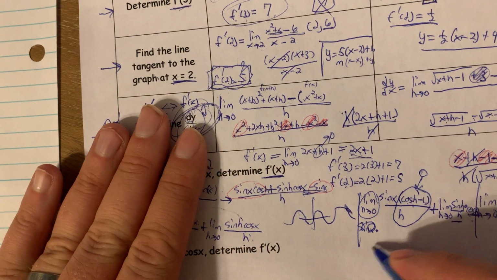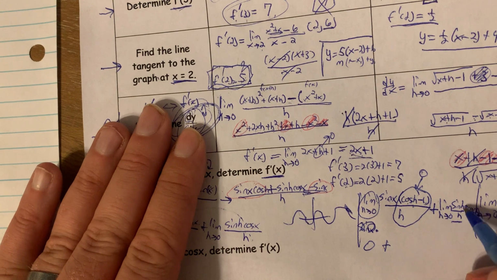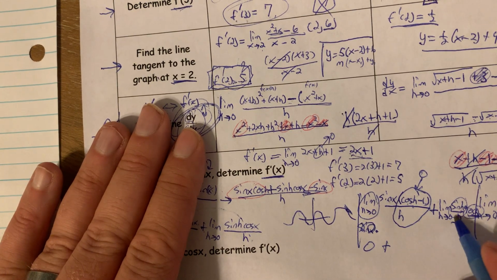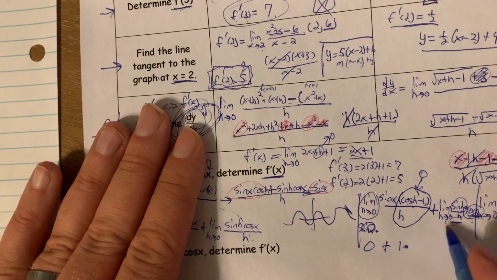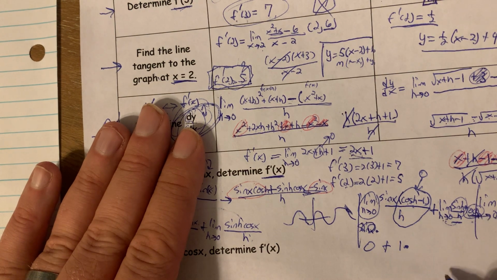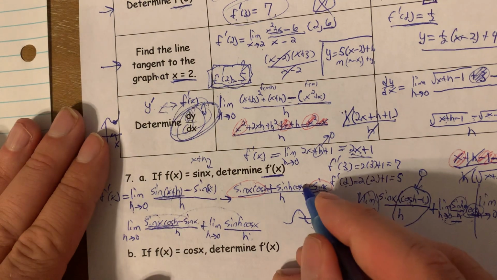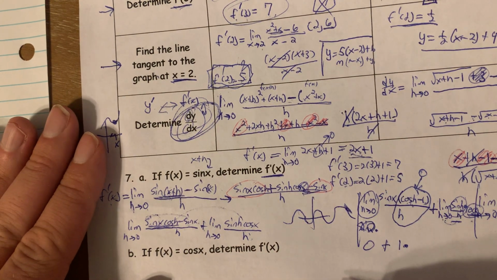So we get sine of x times 0, which is 0. Plus, here, we can split it up into this limit times this limit. You'll notice that this is also one of our special limits. As h goes to 0, sine of h over h is 1. So we get 1 times the limit as h goes to 0 of cosine of x, I believe. Yep, here it is. Sorry, guys. Sine of x, hold on.